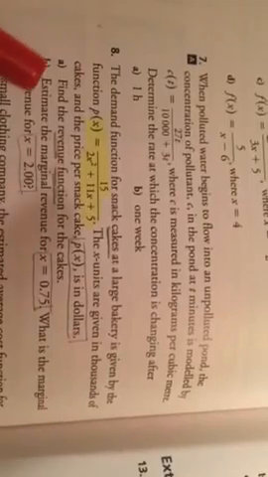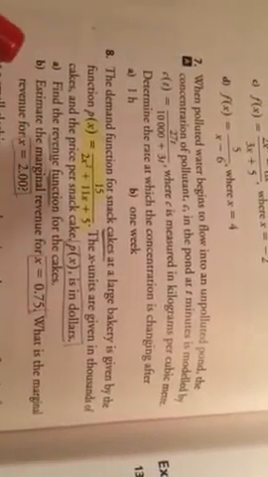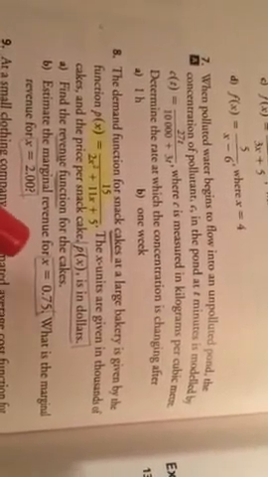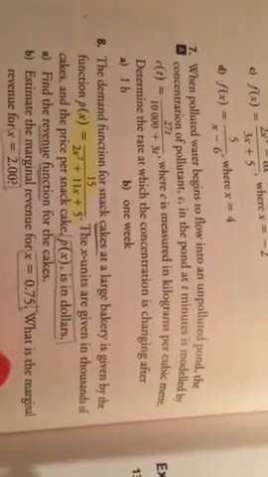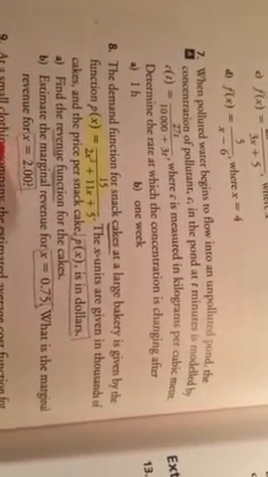A is find the revenue function for the cakes, and B is estimate the marginal revenue for x equals 0.75, and what's the marginal revenue for x equals 2.00.